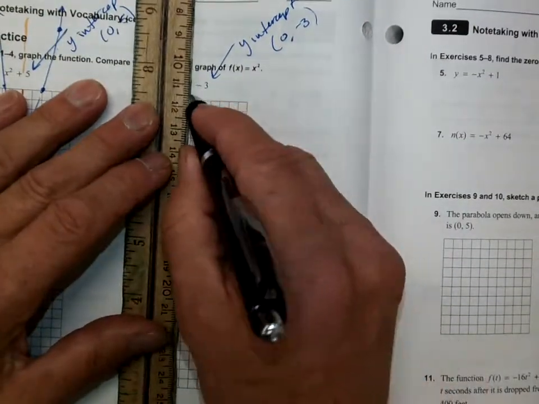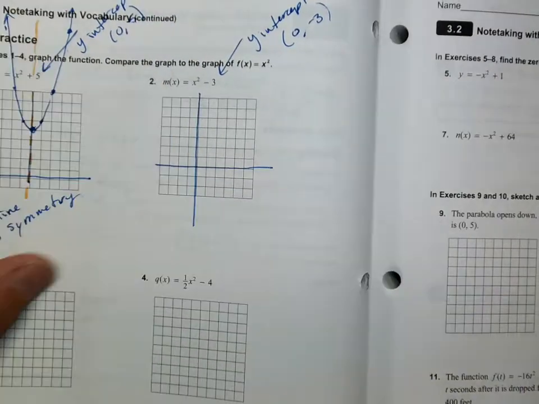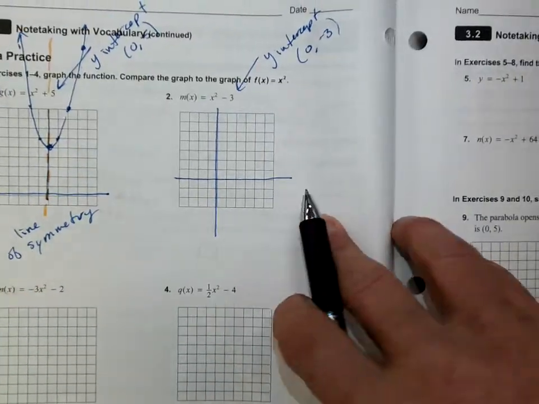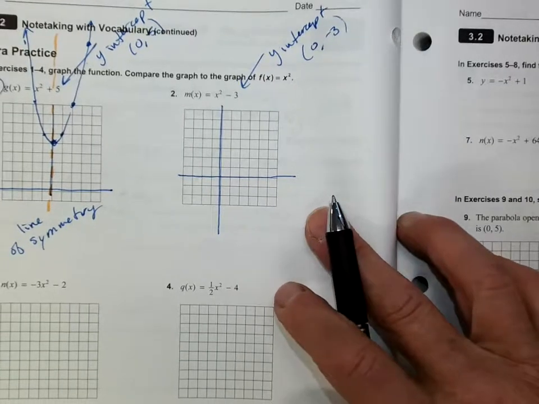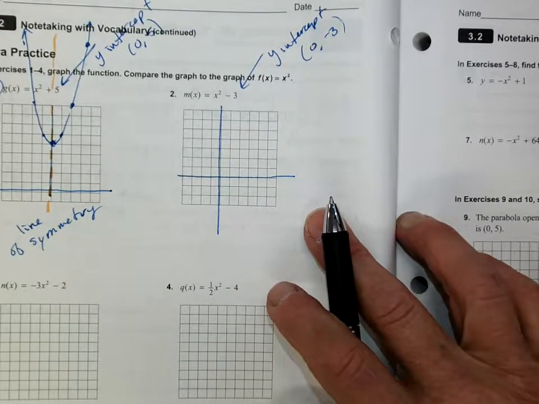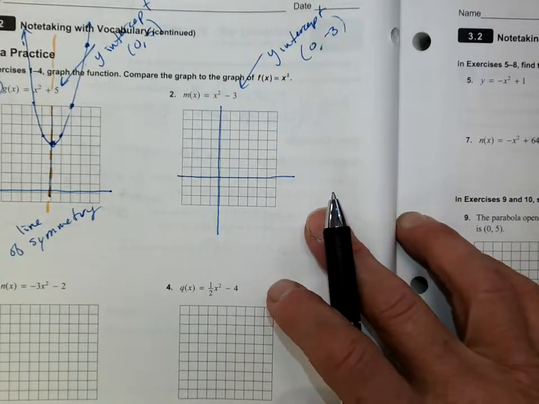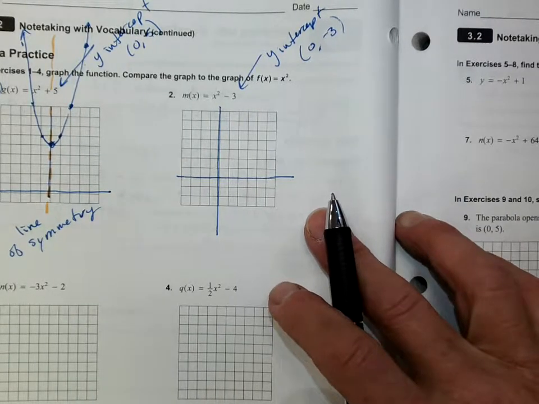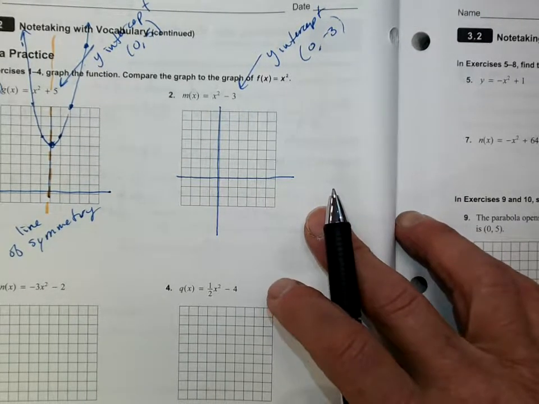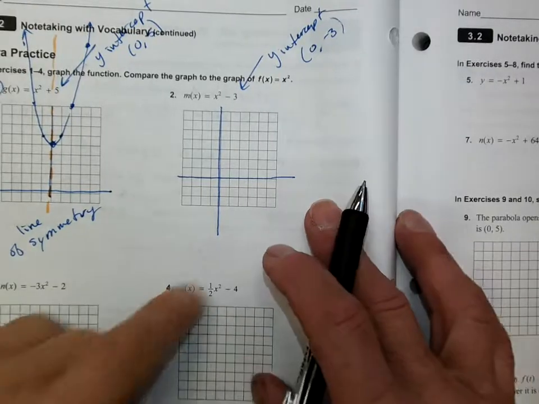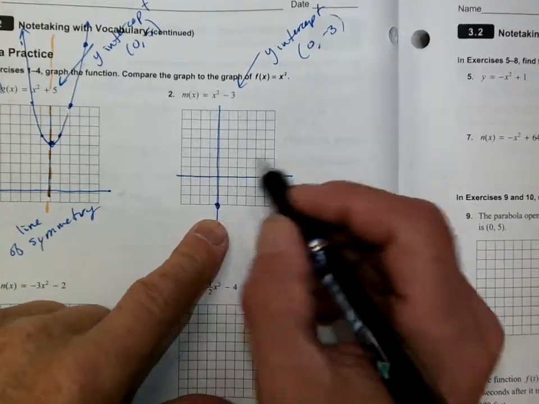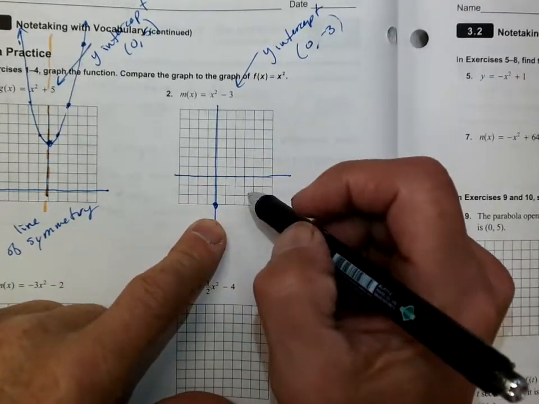Again, you could put this on Desmos or on a calculator, but it's actually much faster just to do it by hand with the 1, 1, 2, 4, 3, 9. So 0, -3 is my y-intercept, which is also my vertex.